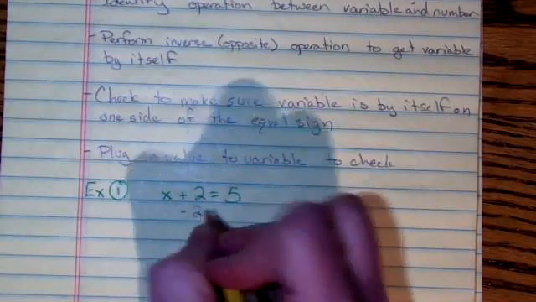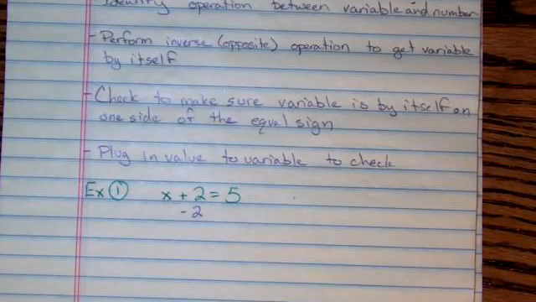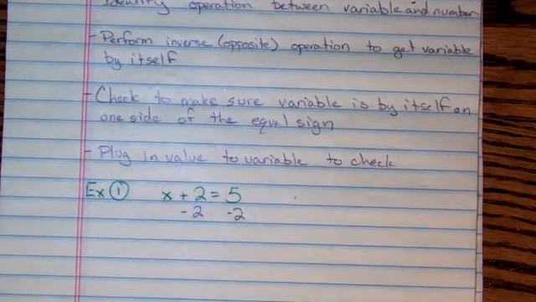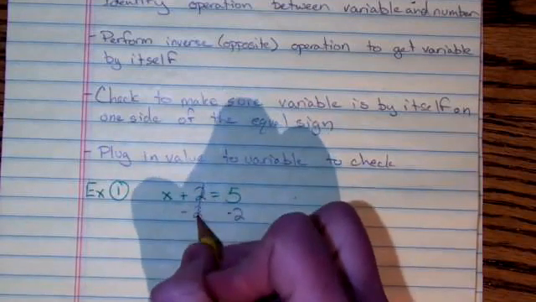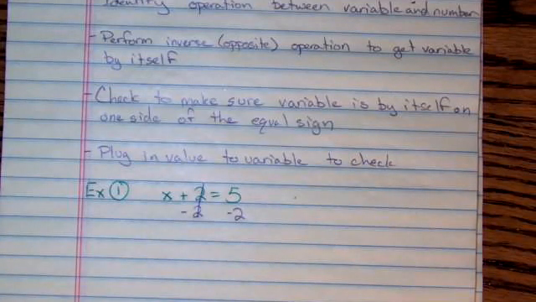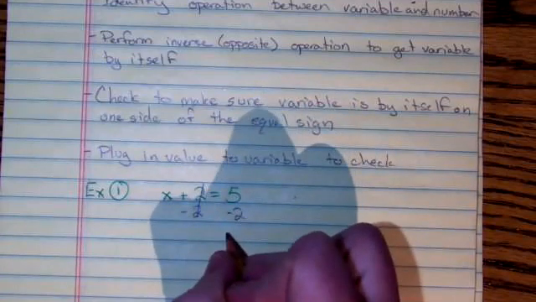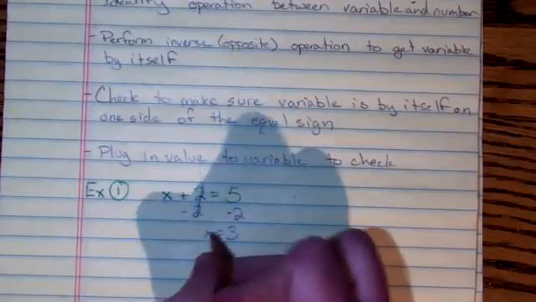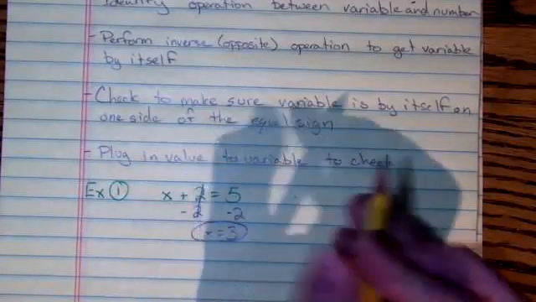So we're going to subtract 2. And what you do to one side, so since I subtracted 2 from the left, I have to subtract 2 from the right as well. 2 minus 2 is 0, so they go away. And 5 minus 2 is 3. And then I'm left with just the variable, so x equals 3.